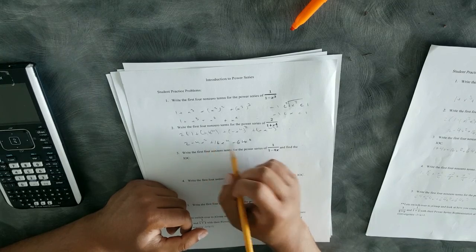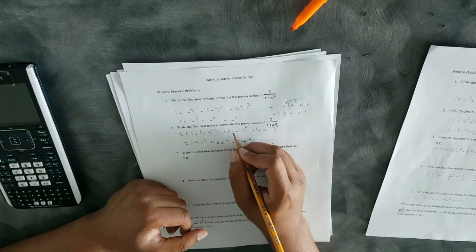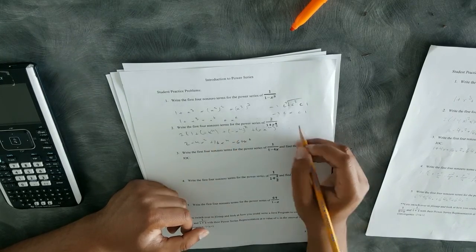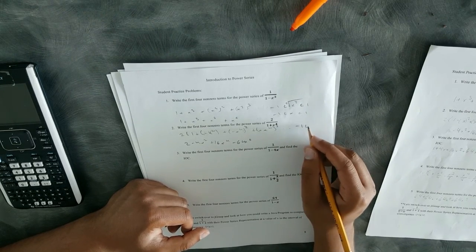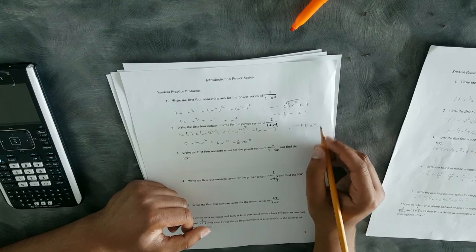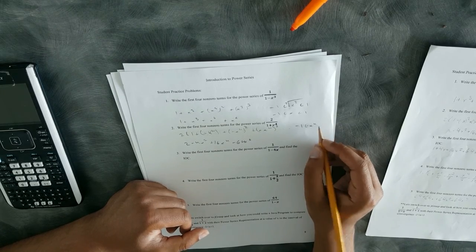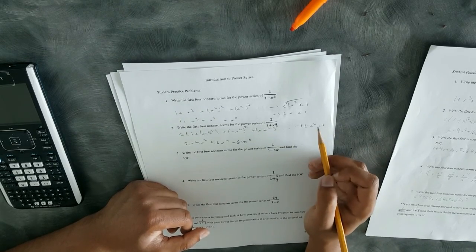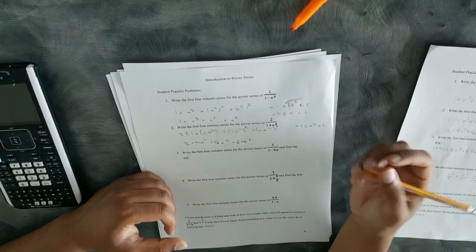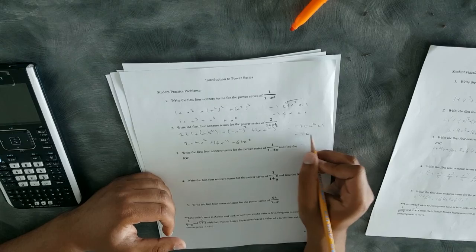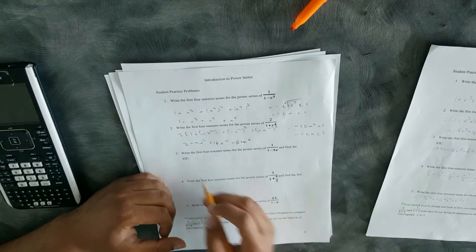So then, in this case, our common ratio would be negative x to the 4th. So we have negative 1 less than negative x to the 4th less than 1. Since this is all just taking roots, it would still be the same, negative 1 to 1.